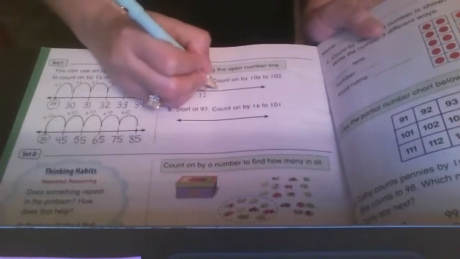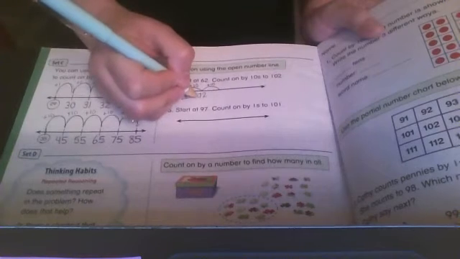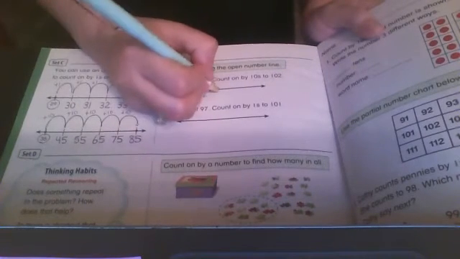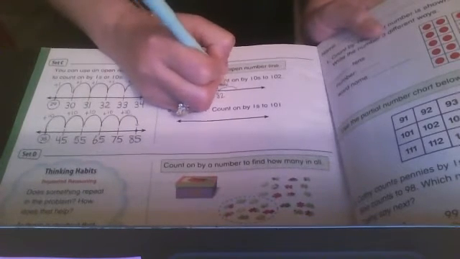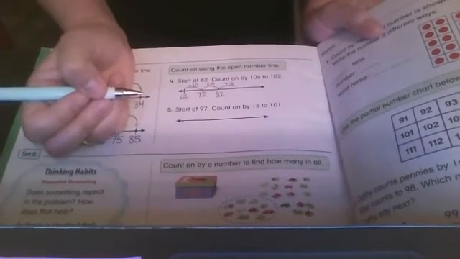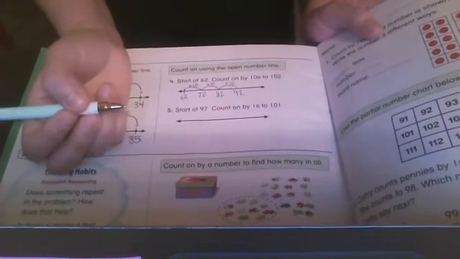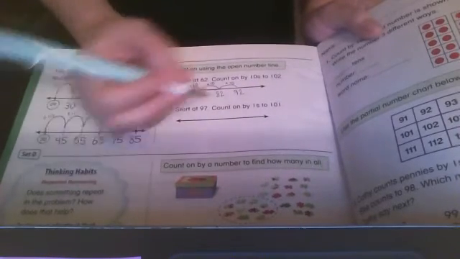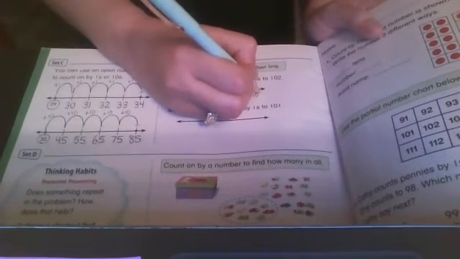And I'm going to jump +10 again because I know I need to get to 102. I'm not there yet. 72 +10 gives me 82. +10 takes me to 92. +10 takes me to 102.